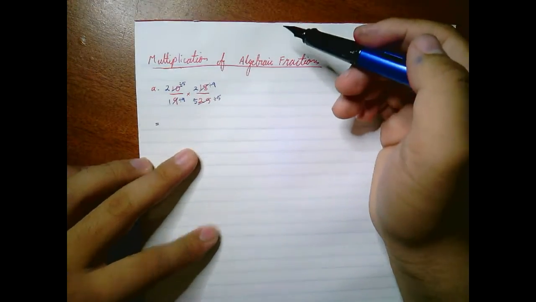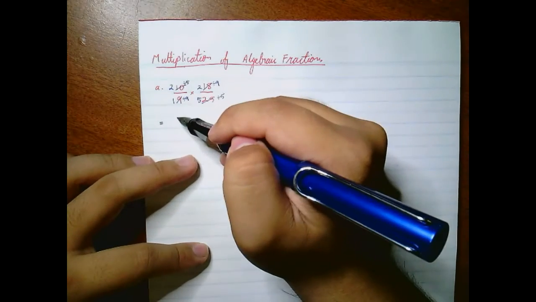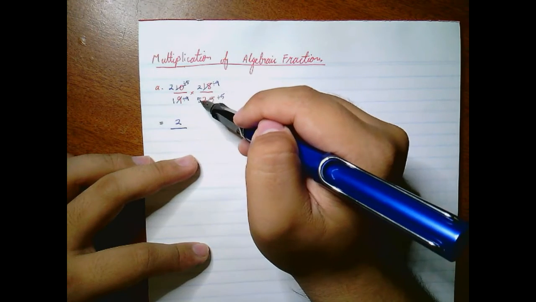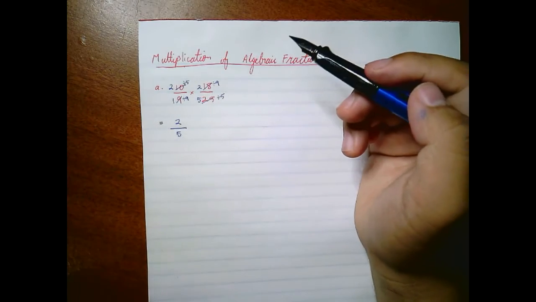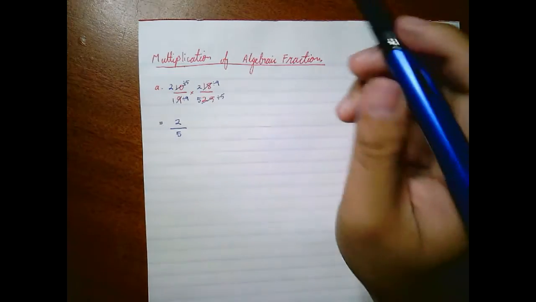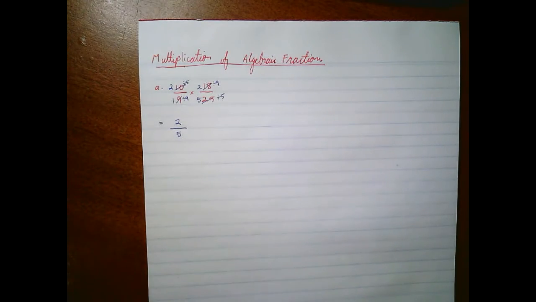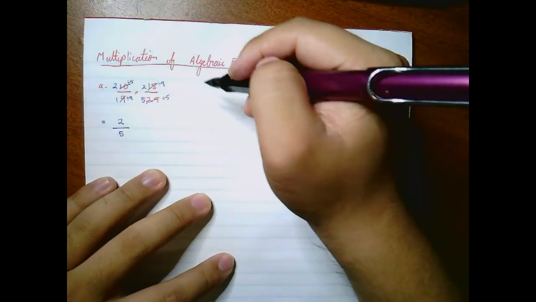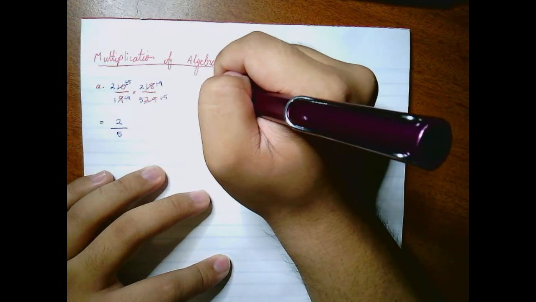And looking at just the blue numbers, we're going to get 2 times 2 on the top, 1 times 5 on the bottom. That's how we multiply fractions. We use the exact same idea for algebraic fractions. So let's take a look now at this example.